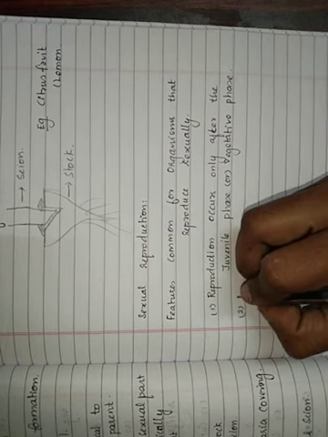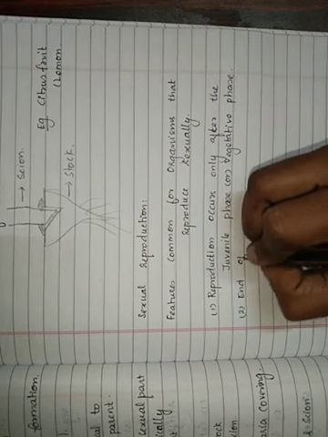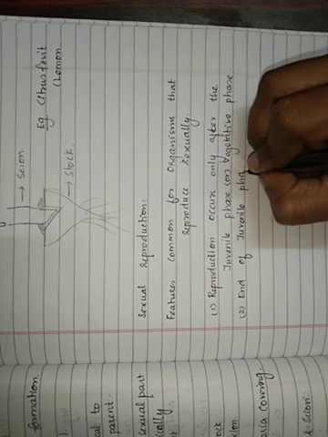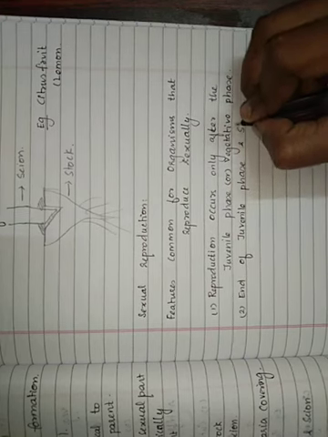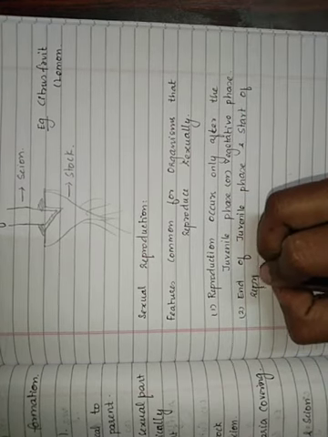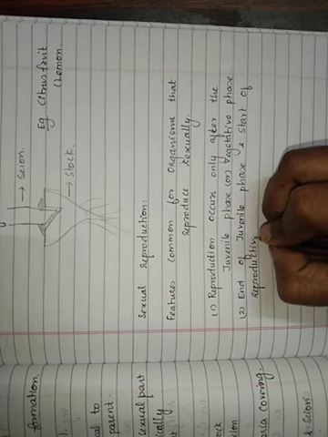And one more is the end of the juvenile phase and the start of the reproductive phase.